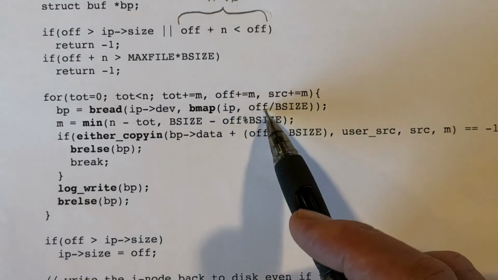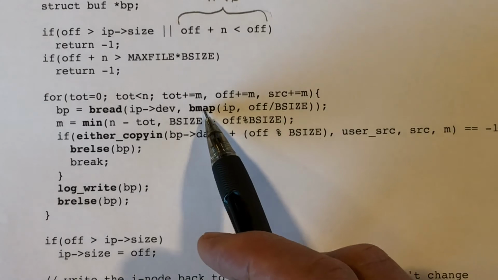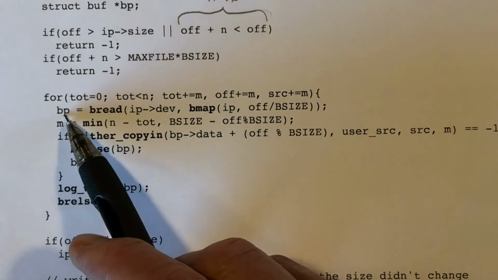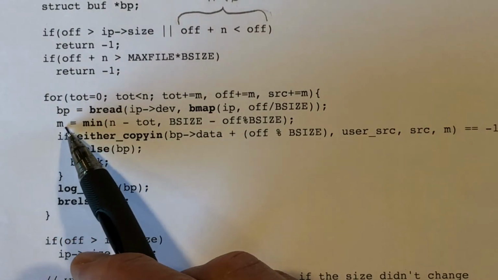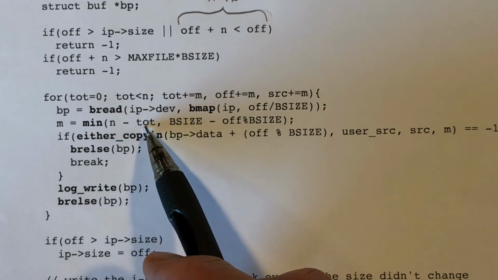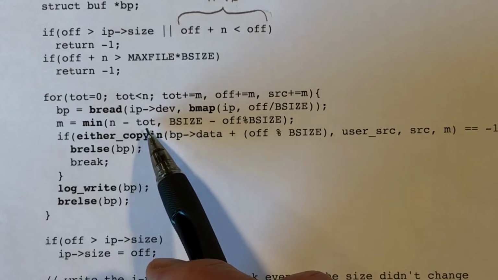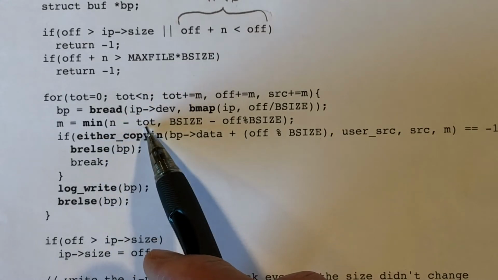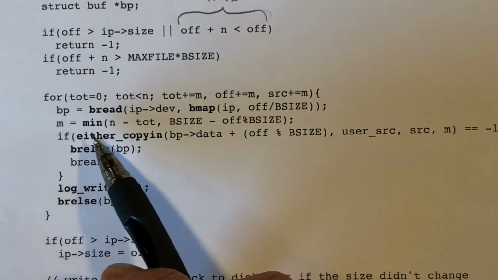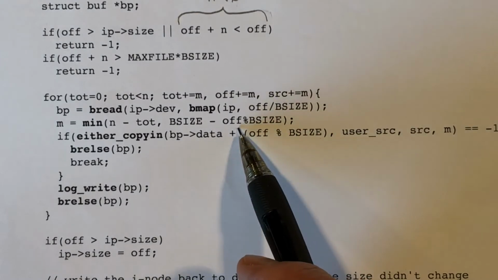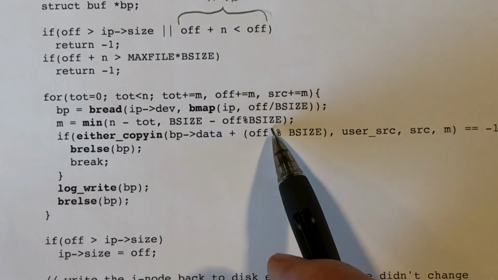We take the current offset in the file, figure out what block it's in, call bmap to determine the block number on disk, and then call bread to get that block into a buffer pointed to by bp. Then we compute m. Here we are limiting n. If we are going past the total number of bytes we need to write, then we stop there. So n minus total is the number of bytes left to write, so we don't want to write any more bytes than that. And we also don't want to go beyond the end of this block, so here we compute how many bytes are left from offset in this particular block.